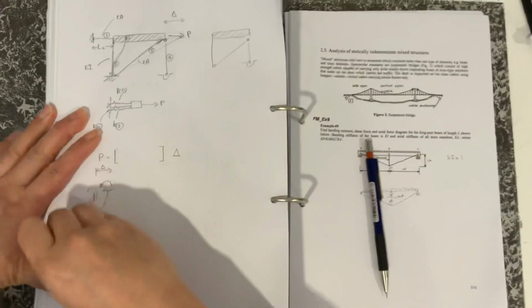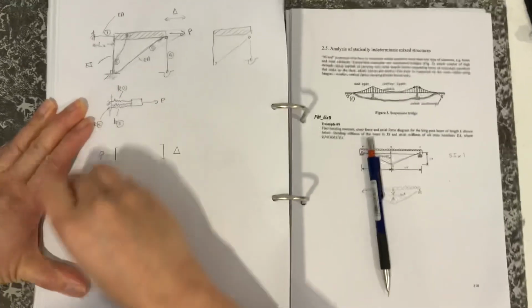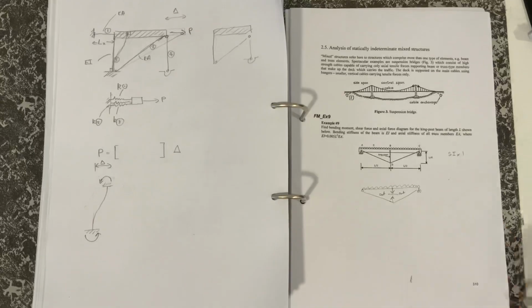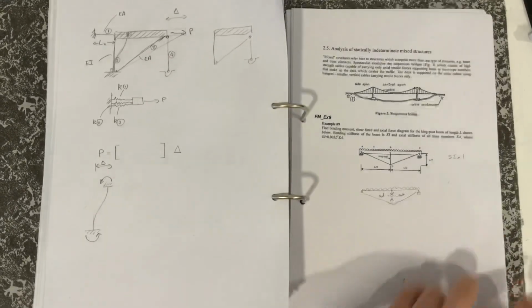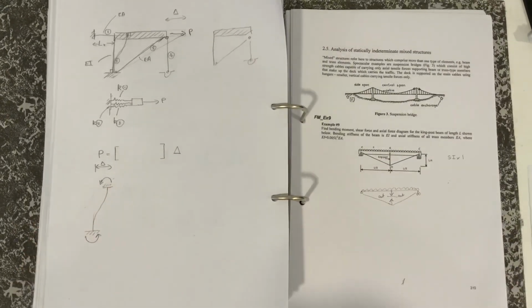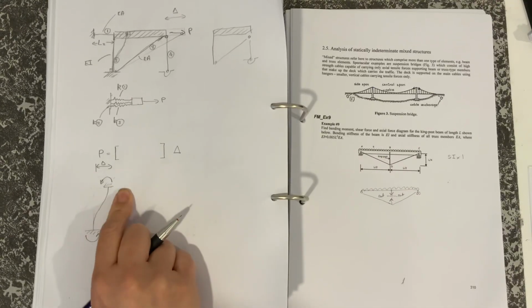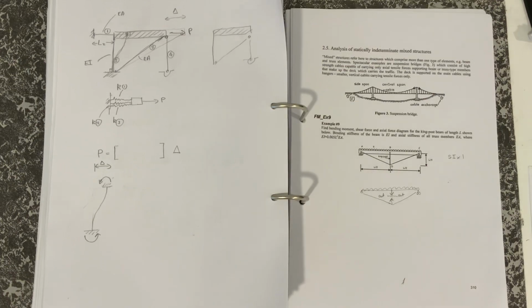So that's how to get the direction of the moments at the end. I was looking for the fixed end moment drawings, but of course there's no fixed end moment in this case because it's just a displacement that has been applied at the ends.